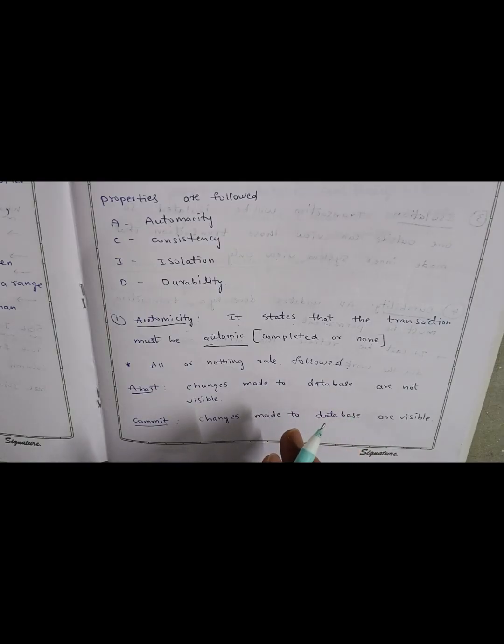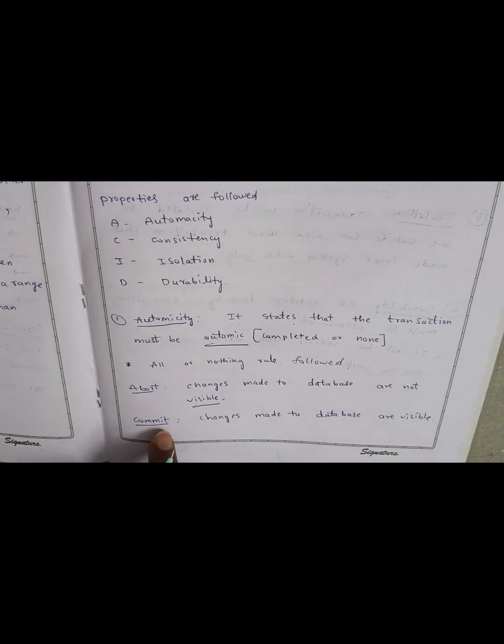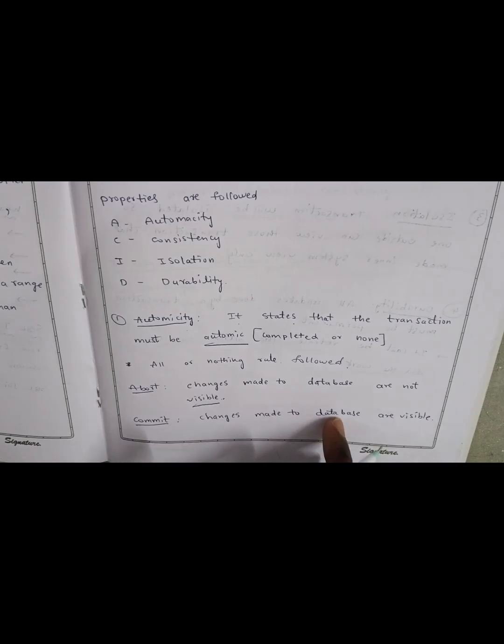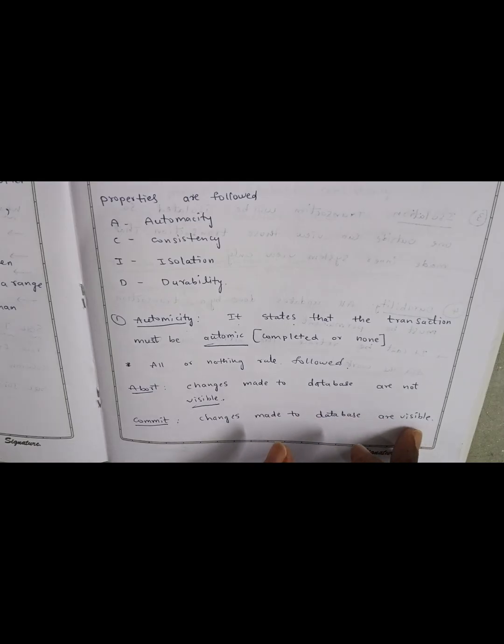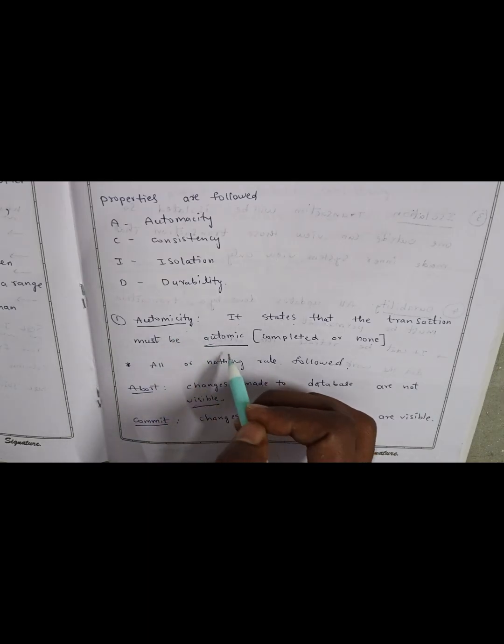In this, two conditions are applied. First is abort or commit. Abort means changes made to the database are not visible. Commit means changes made to the database are visible. These two conditions are very important while writing the atomicity property.